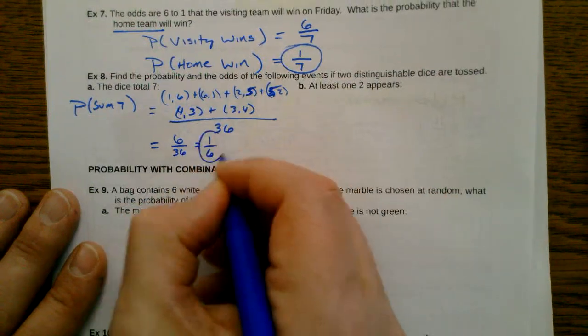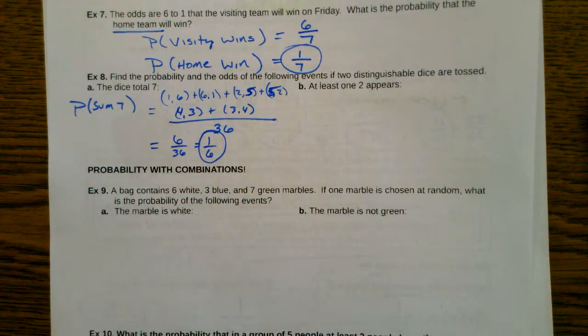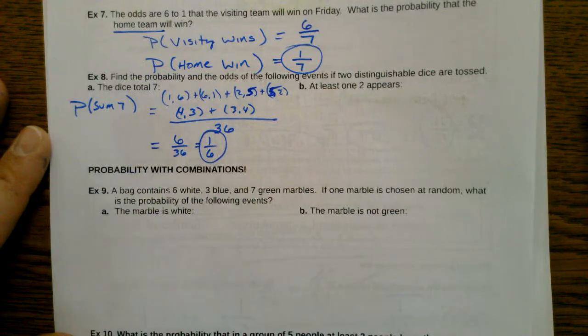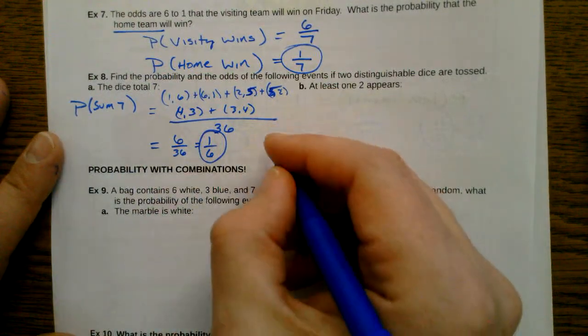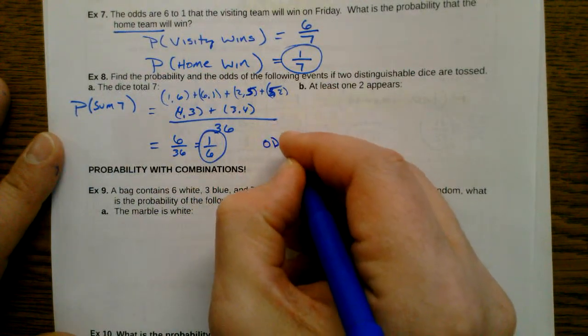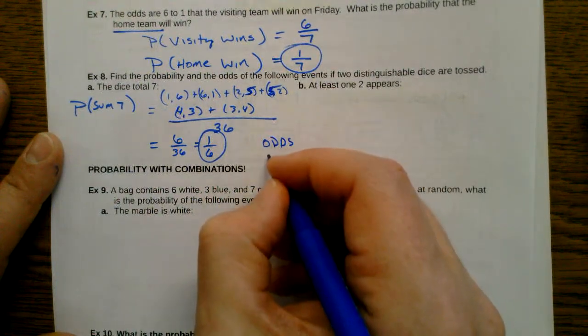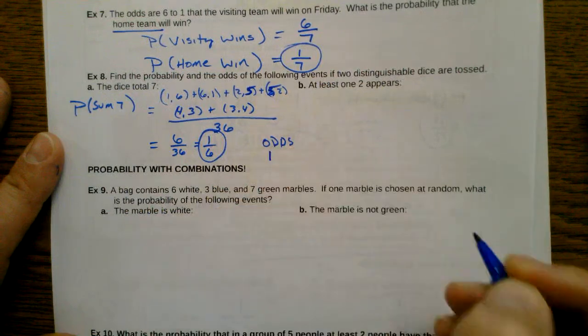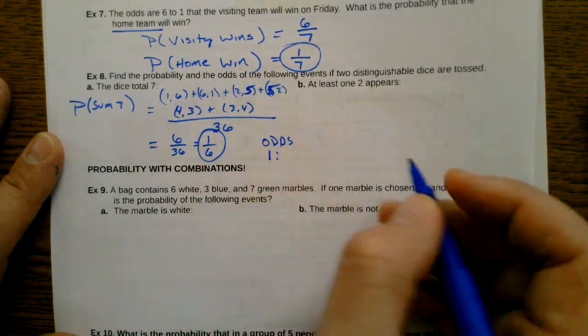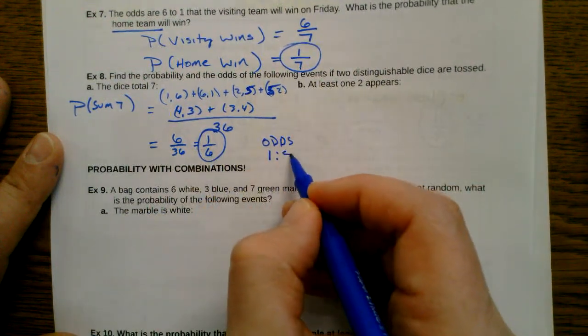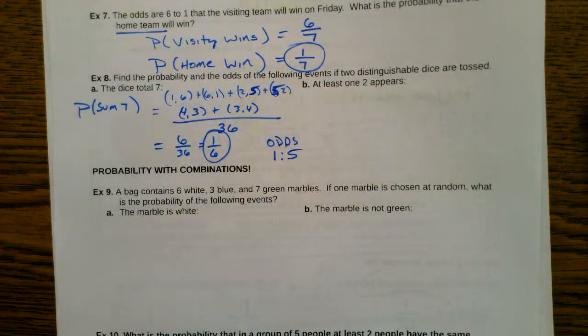Reduced is 1/6. Again, see what they're asking for. Okay. So that's our probability. If they ask for the odds, I'm going to get a sum of 7 one time, and that means there's 5 that I wouldn't get a sum of 7. The odds are 1 to 5.